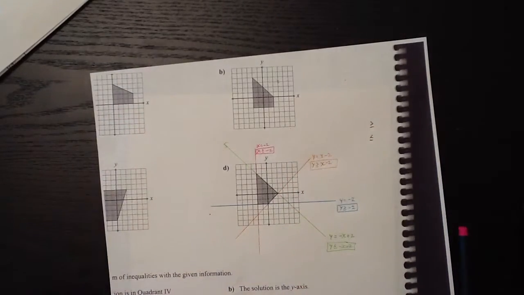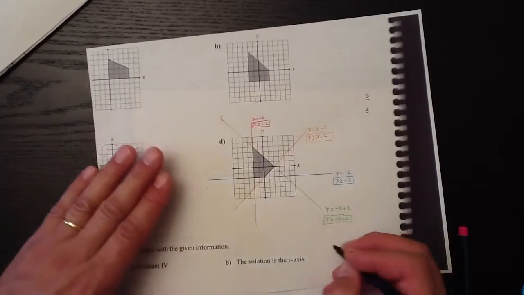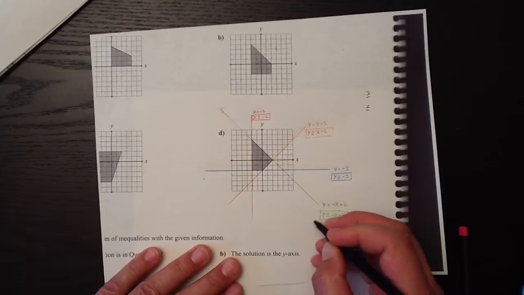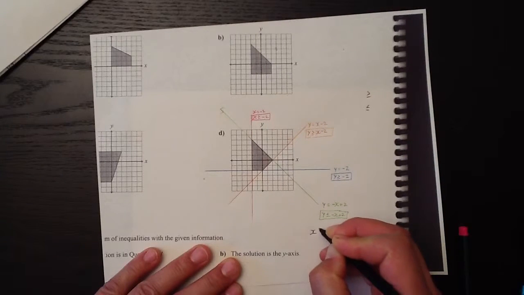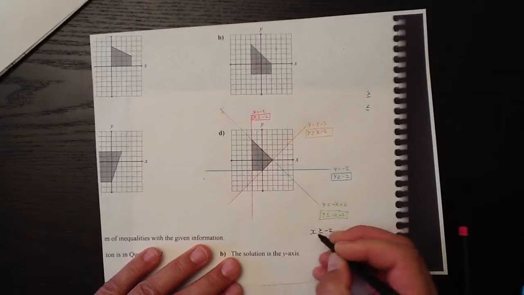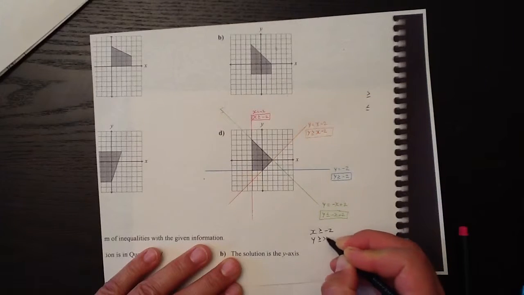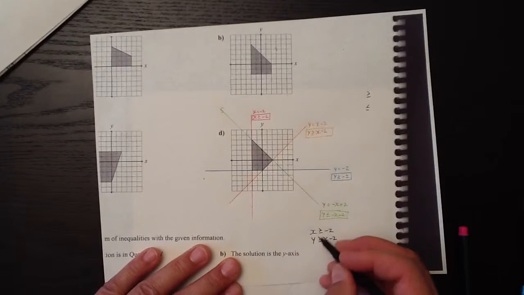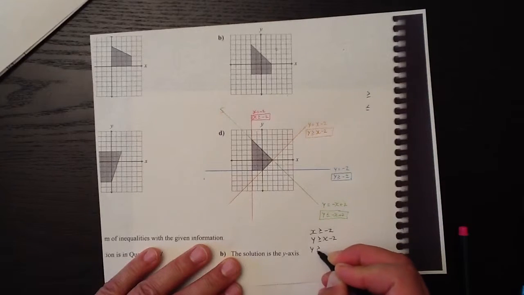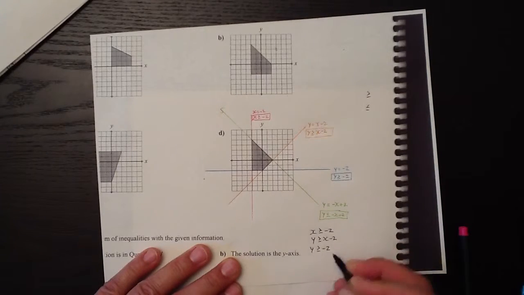So the 4 inequalities then are x is greater than or equal to -2, y is greater than or equal to x minus 2, y is greater than or equal to -2, and y is less than or equal to -x plus 2.